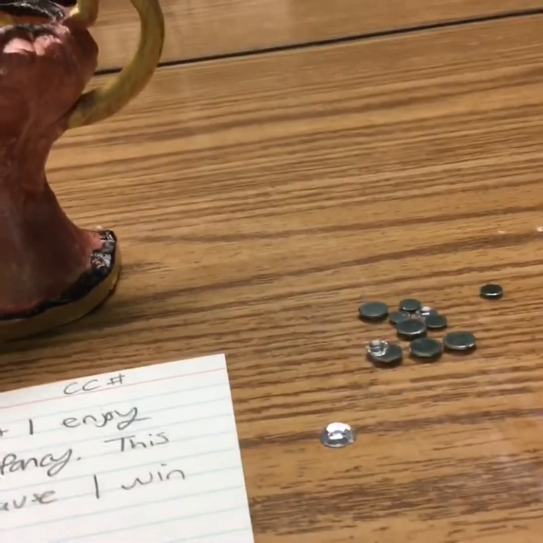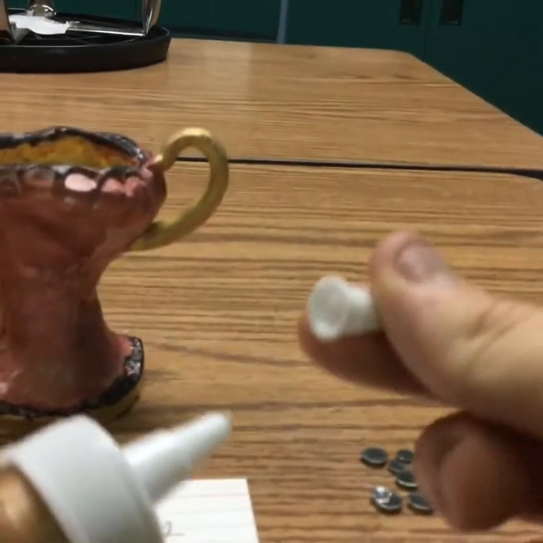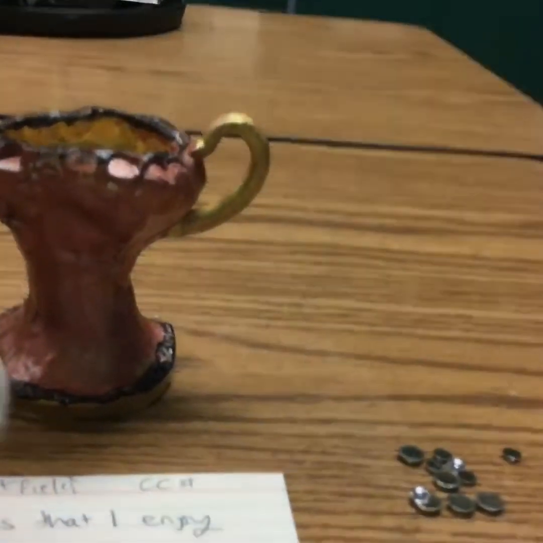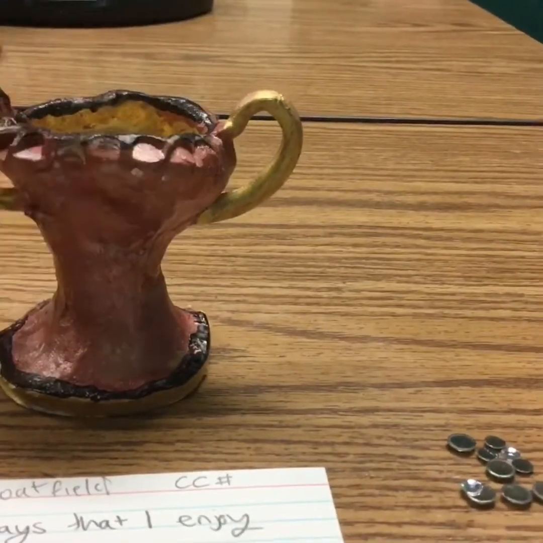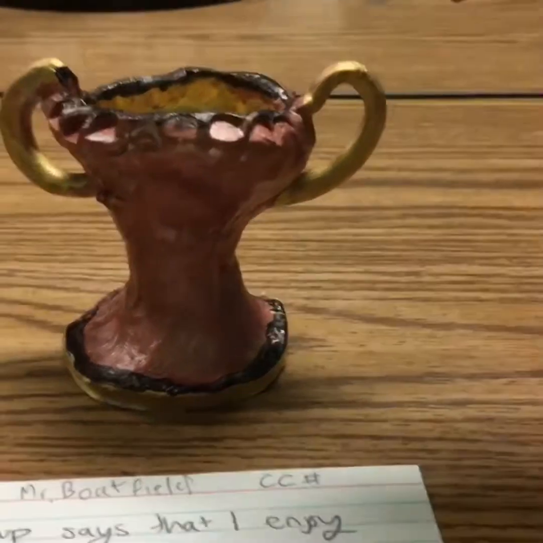Some of them are different shapes and sizes. Take the tacky glue, take off the cap, obviously. The thing is, my fifth graders are notorious for losing these caps. Do not lose them because then this whole thing dries out, and this was not expensive. By the way, I had to pay for it myself. You're welcome.